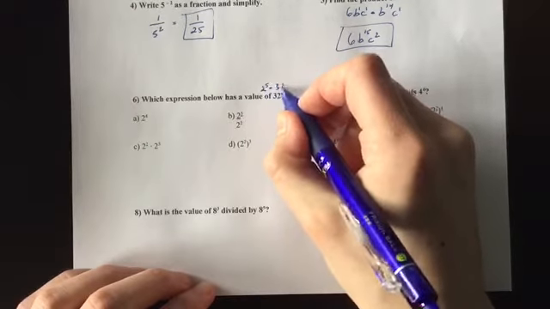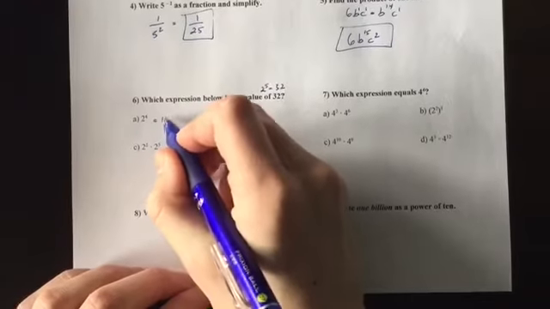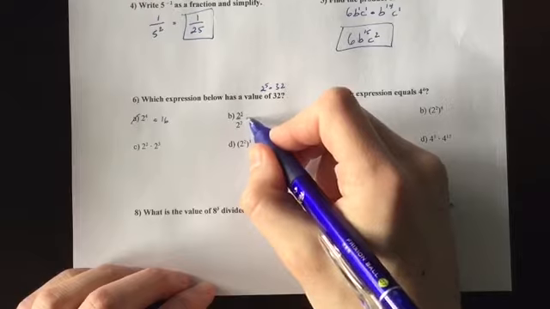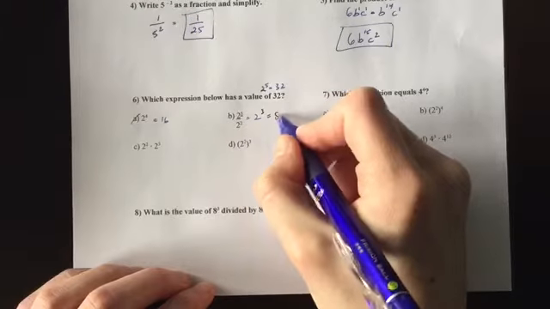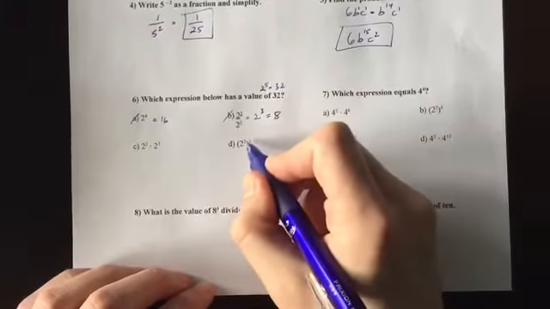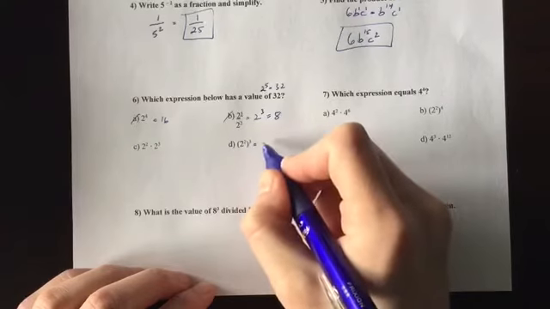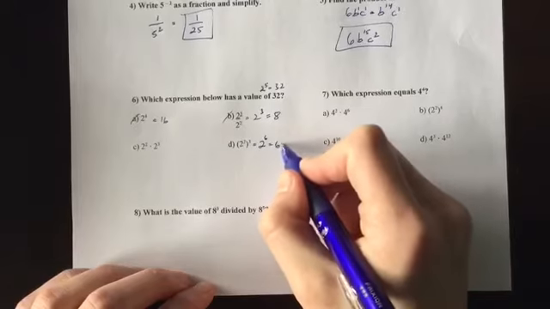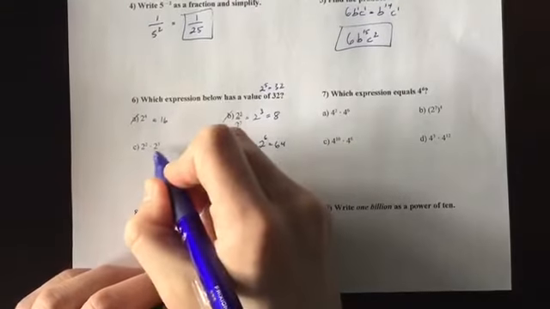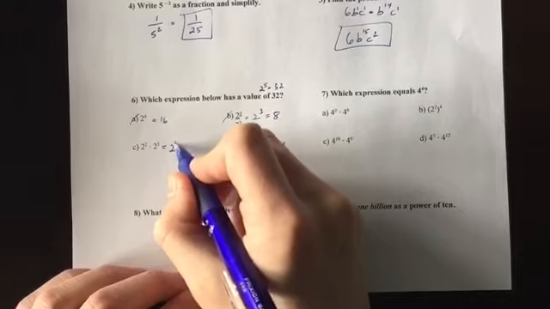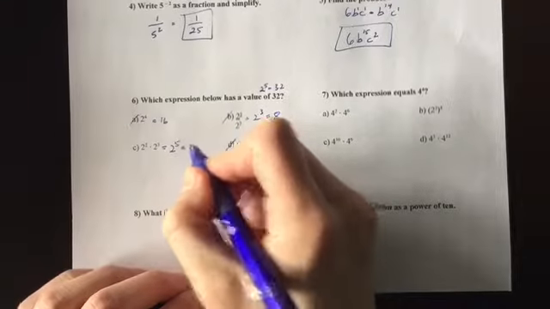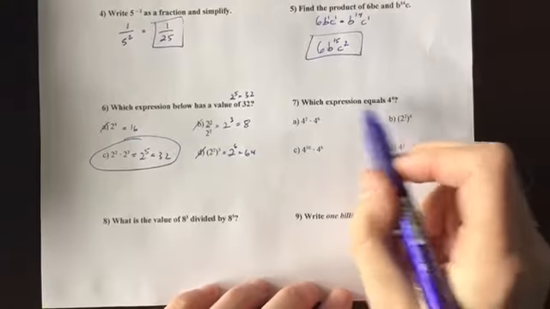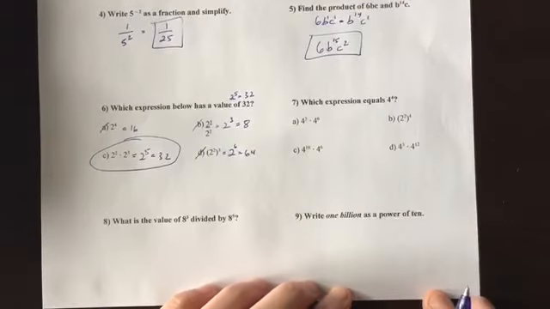That 2 to the 5th is equal to 32. 2 to the 4th is 16, so it's not that one. 2 to the 5th over 2 squared is 2 to the 3rd, which is 8, so it's not that. 2 squared to the 3rd power, power to a power, keep the base, multiply the exponents, is 2 to the 6th, which is 64, so it's not that one. Multiplying with same bases, keep the base, add the exponent, is 2 to the 5th, which is 32. So it is C.